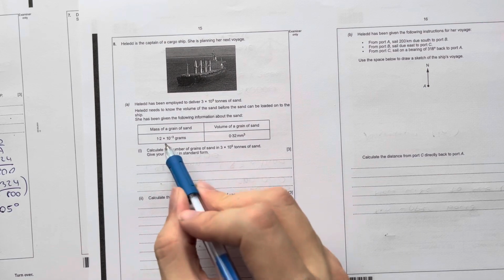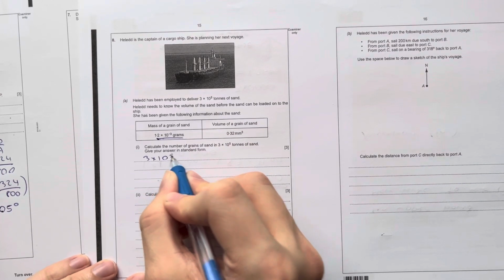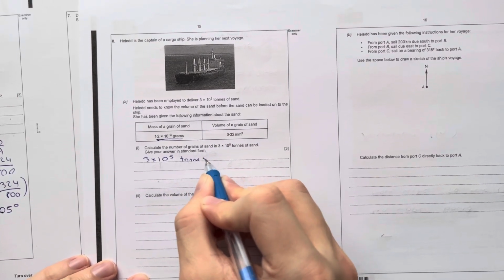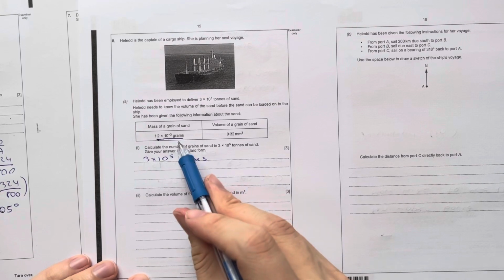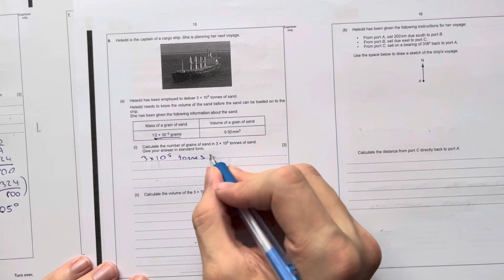So we're going to do this by the mass. We just need this by comparison, essentially. We're told that the mass of 1 grain is 1.2 times 10 to the negative 3. So we essentially want the total mass, and then we're going to work out how many of these fit in this. Every one of these that fits in is 1 grain of sand, essentially. So 3 times 10 to the 5, but it's in tons. For it to be a fair comparison, this needs to be in grams, right? So we're going to convert this into grams.